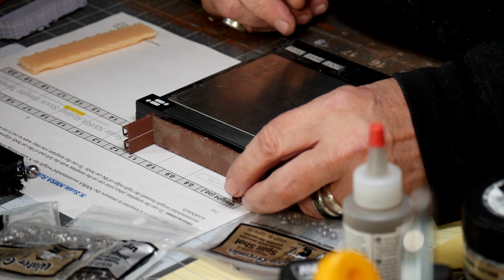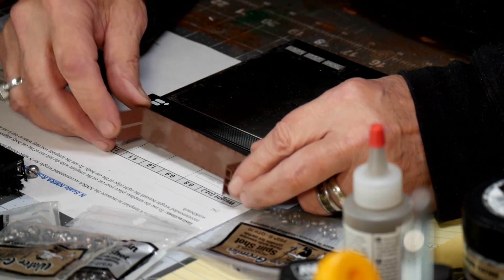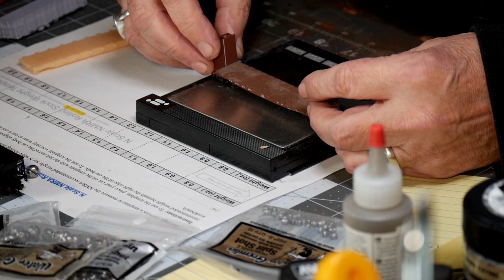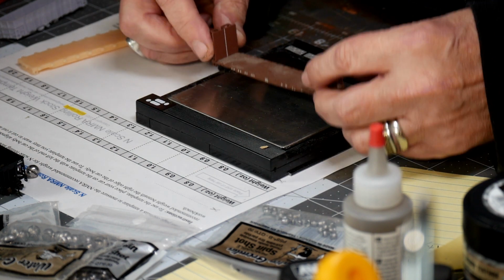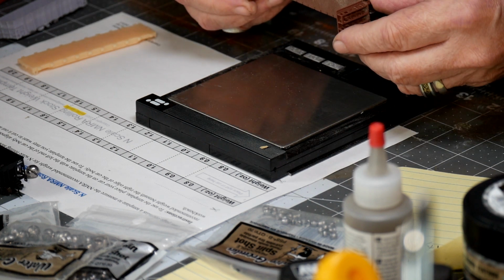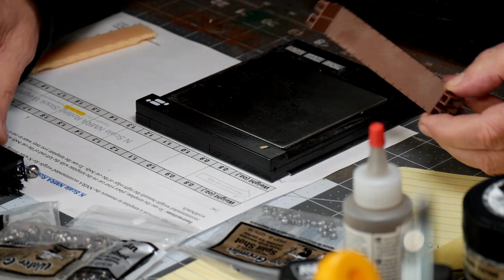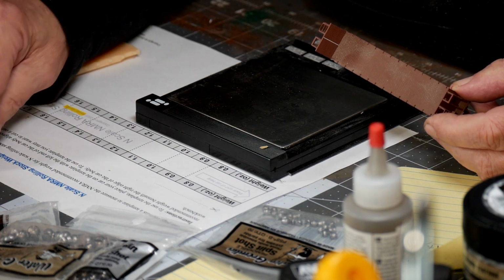It says it should weigh just over 1.1 ounces. So it needs to be a little heavier than it is. So this is a factory shipped piece of rolling stock. But my problem is not with factory shipped rolling stock.